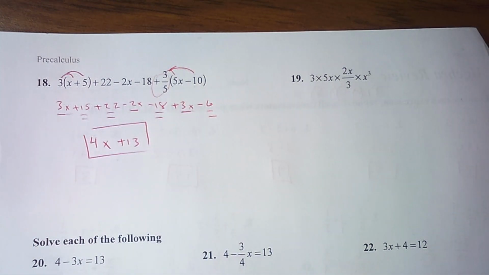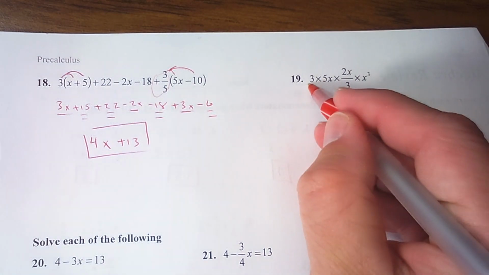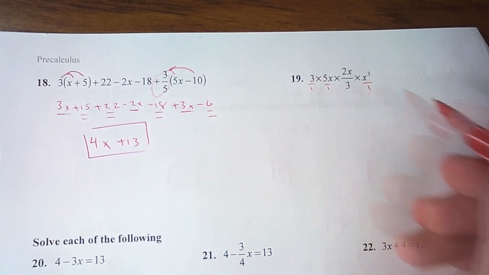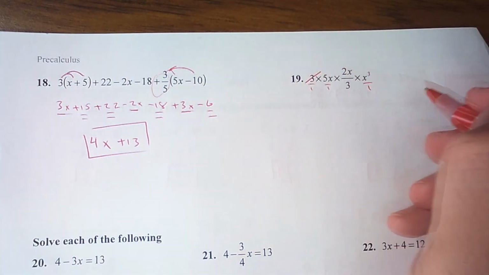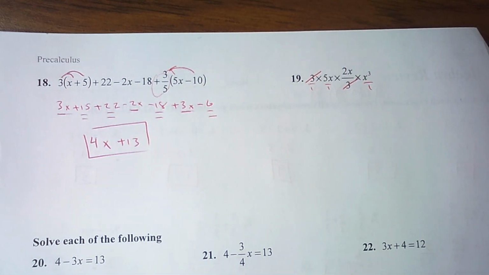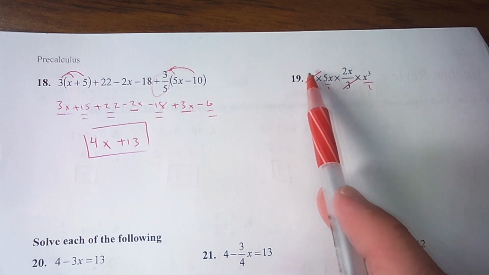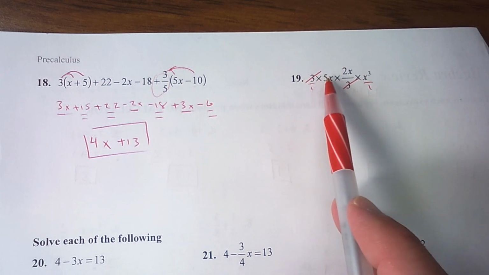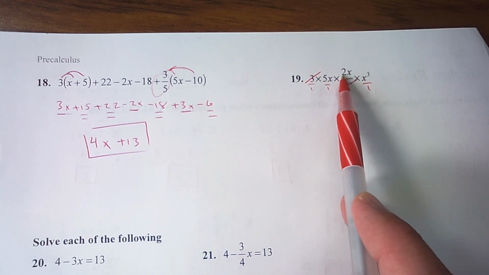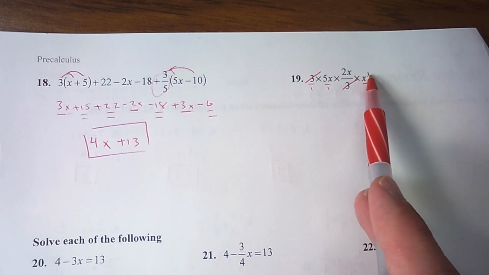Okay, number 19. 3 times 5x times 2x over 3 times x cubed. So all of these can be written as fractions over 1. And I see that I can cancel out these 3's, so those are just gone. Those turn into 1's. So I've got 5x times 2x, that's 10x squared, times x cubed.